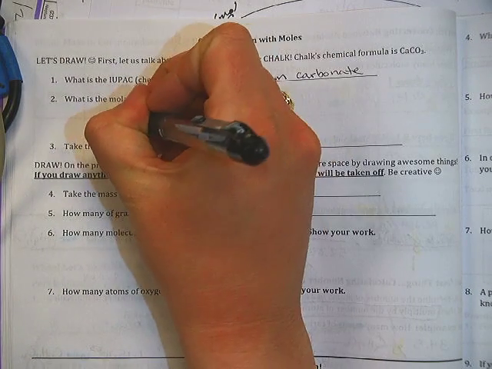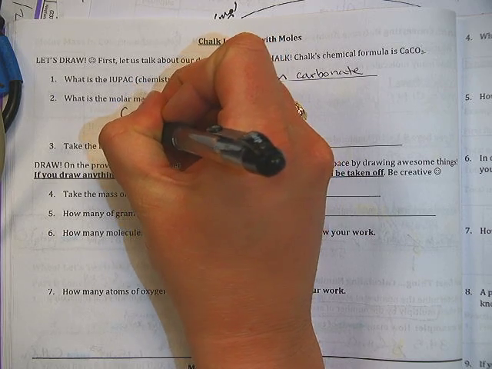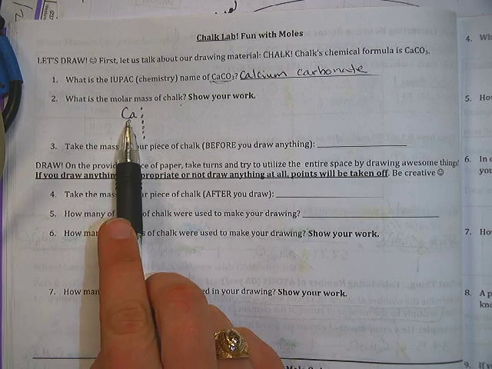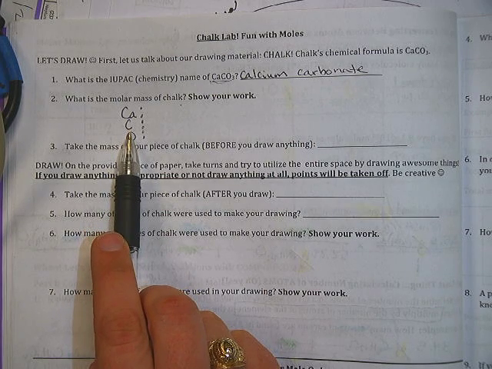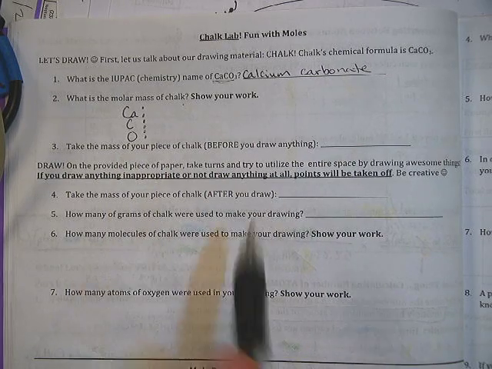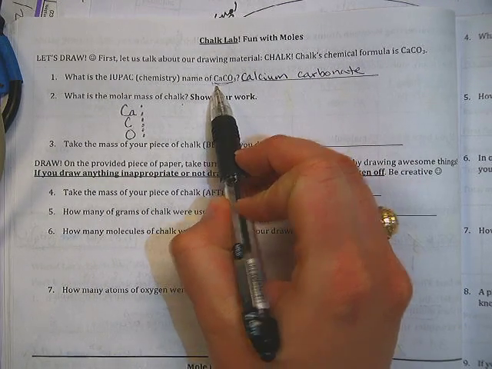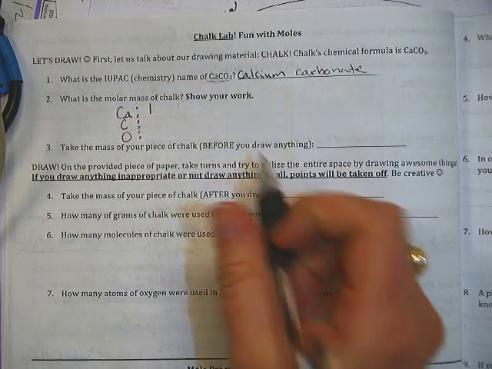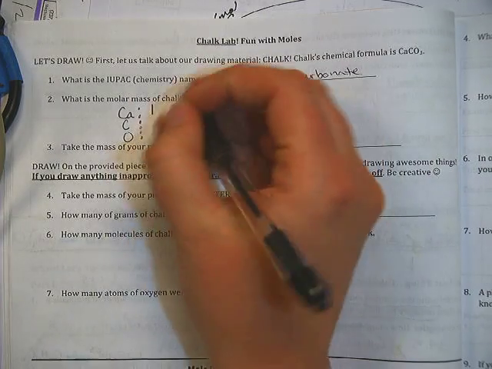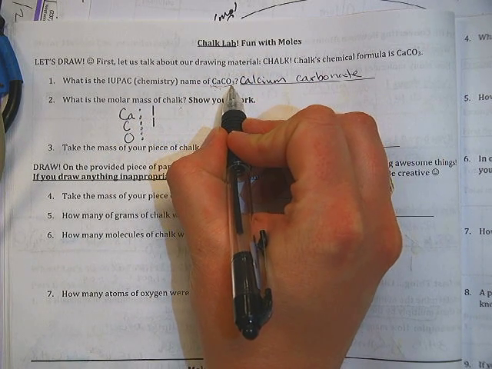If you do not, I'll give you a hint that you need to take how many calciums there are, how many carbons there are, and how many oxygens there are. So 1 calcium, 1 carbon, and 3 oxygens.